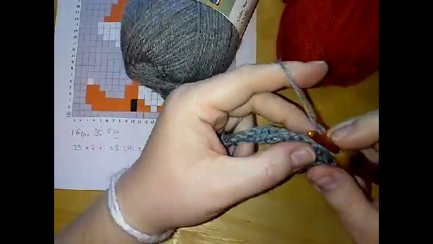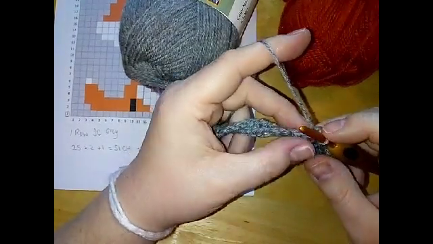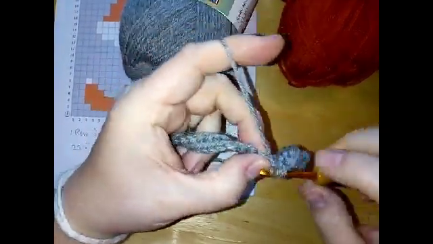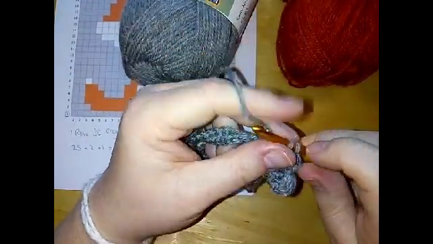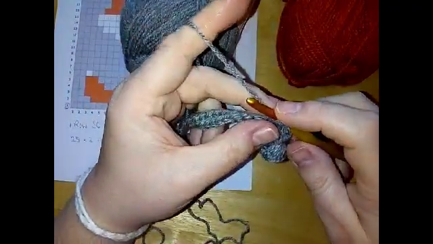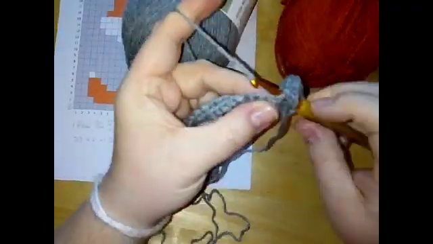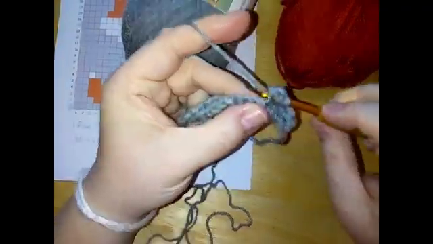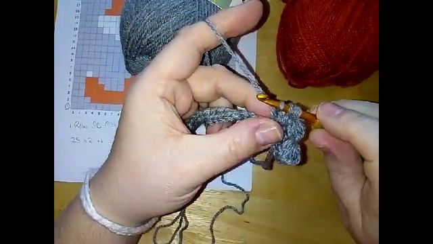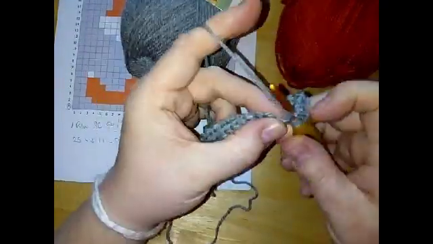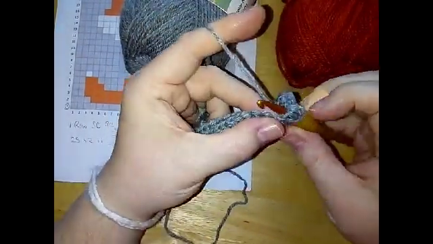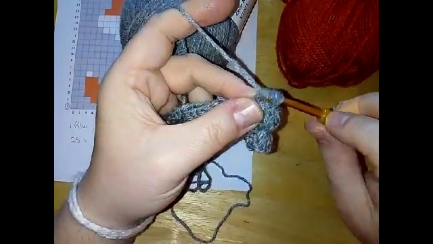I'll show you once more. So we're doing 5 incomplete double crochets. Okay, so yarn over, insert into the next stitch, yarn over, pull through, yarn over, pull through 2 loops, and you've got 2 loops on the hook, yarn over, insert, yarn over, pull through, yarn over, pull through 2, yarn over, insert, yarn over, pull through, yarn over, pull through 2, yarn over, insert, yarn over, pull through, yarn over, pull through 2, yarn over, insert, yarn over, pull through, yarn over, pull through 2, and you've now got 6 loops on your hook.